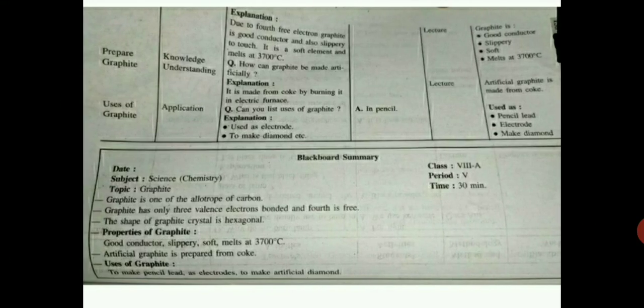Now the pupil teacher will explain that due to the fourth electron, graphite being a non-metal still becomes a good conductor. So on the blackboard, the pupil teacher will write all these properties of the graphite.